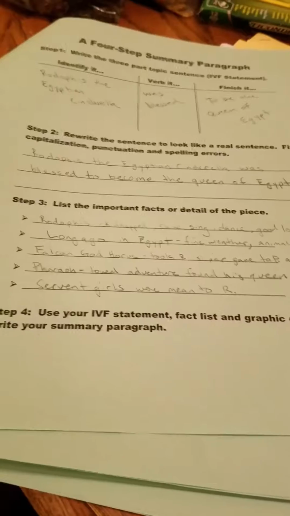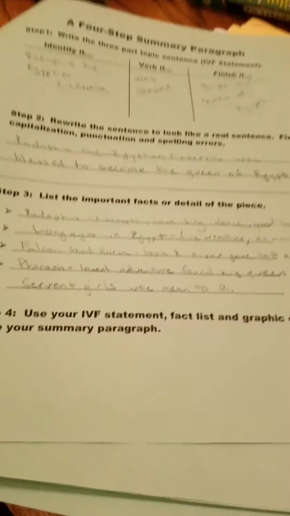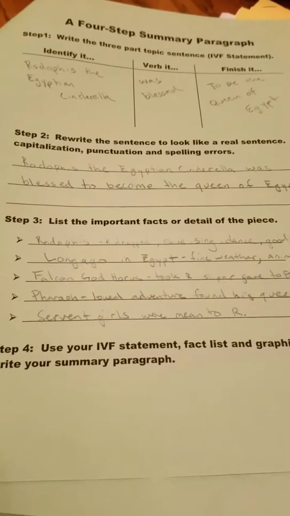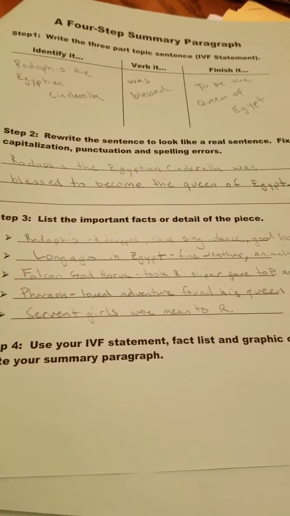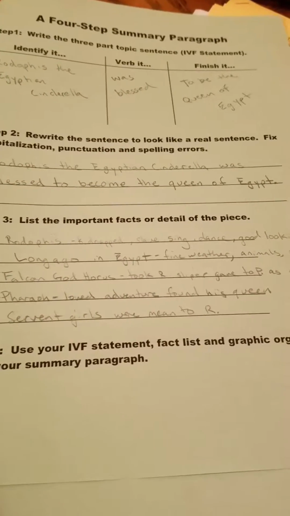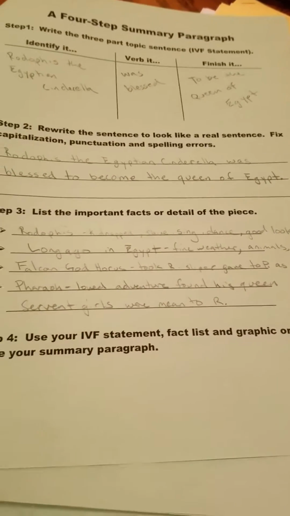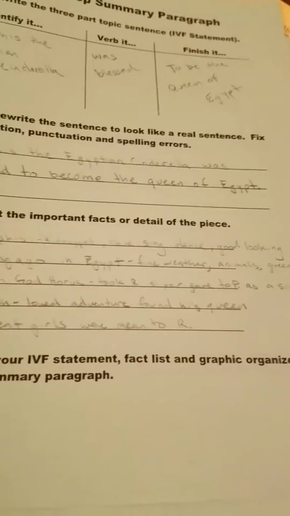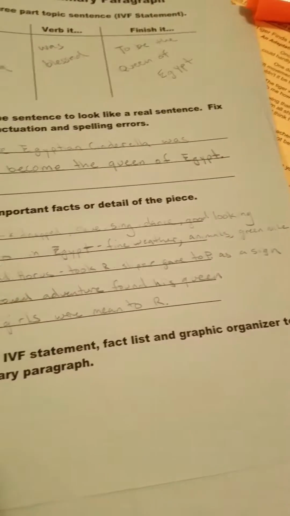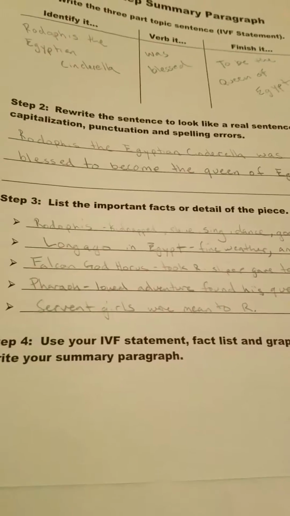Okay, so here in this part, because it says to list the important facts or details of the piece, I don't have to actually write in complete sentences. So I'm just putting things here that spark my brain as I'm writing my paragraph. I put some information about Rodolphus and her being kidnapped and that she was a slave and she liked to sing and dance and she was good looking. All this stuff I got from the things that we already did. I put some information about where it took place: long ago in Egypt, and they had good weather and there were animals. It was by the Green Nile. It was by the Mediterranean.